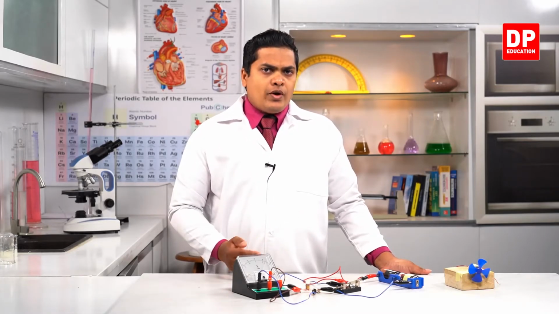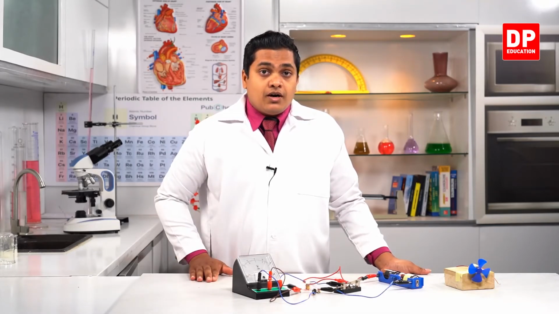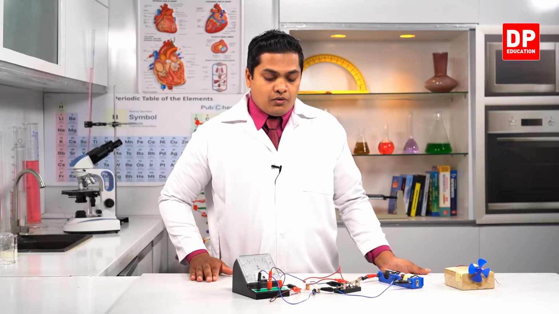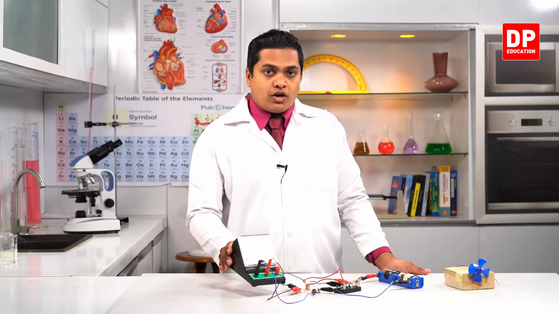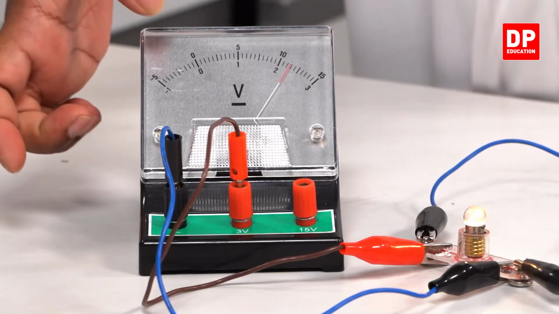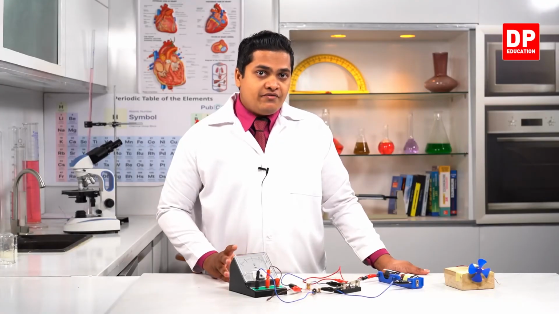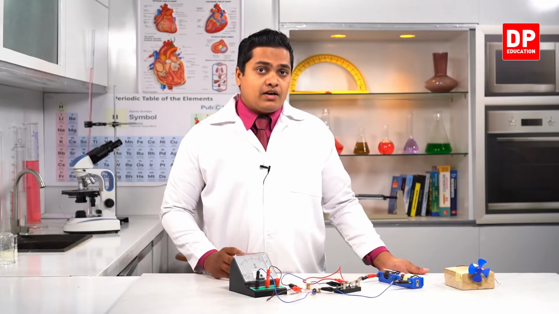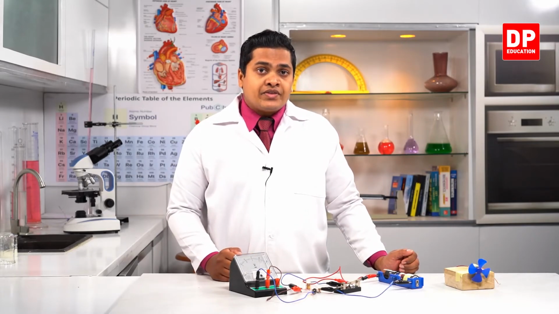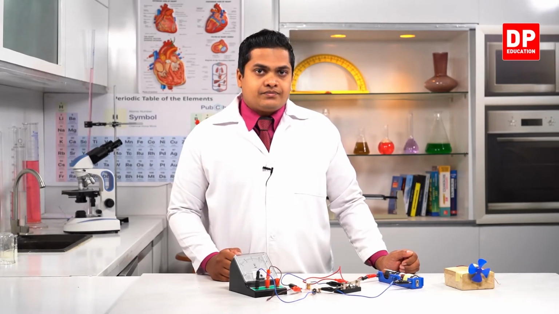So how can we observe whether a connection is a parallel connection? There is an easier way to observe a parallel connection, right? Now I told you that the voltmeter is connected in a parallel connection. So here you can observe 2.3 volts. Now I am going to show you how we can easily observe whether the connection is parallel or series.